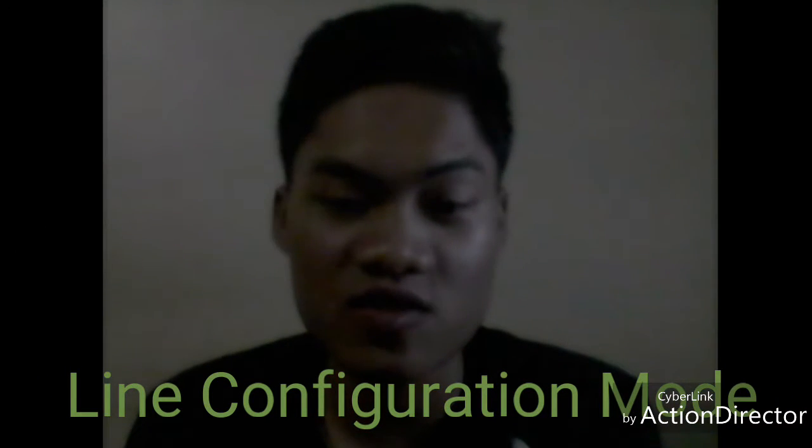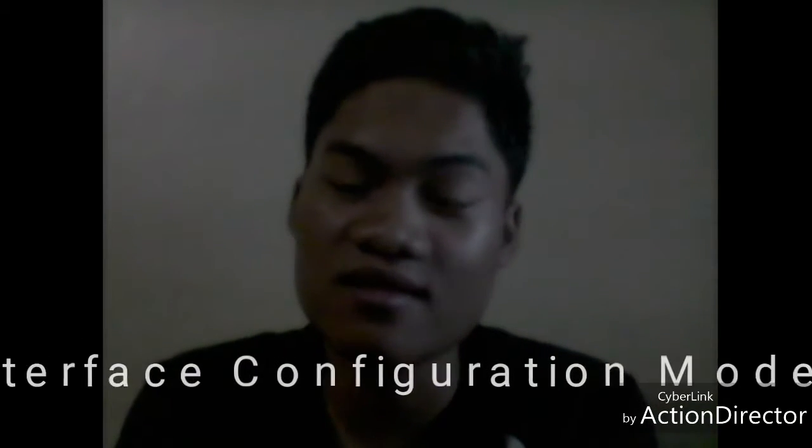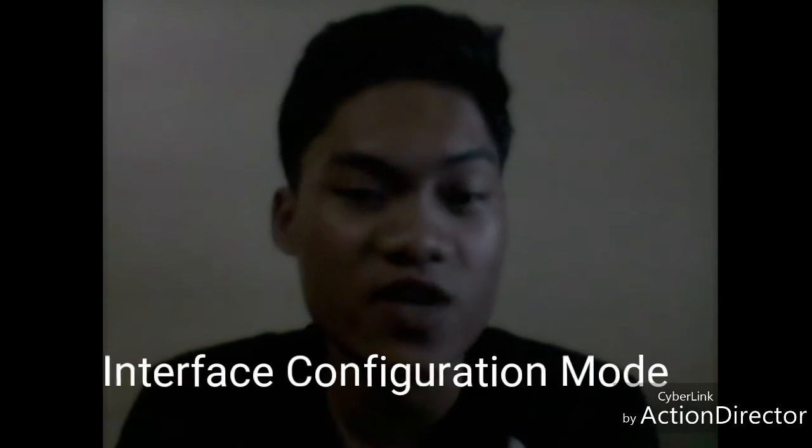Each of these modes allows the configuration of a particular part or function of the IOS device. Two common sub-configuration modes include line configuration mode, which is used to configure console, SSH, telnet, or AUX access, and the other one is interface configuration mode, which is used to configure a switch port or router network interface.